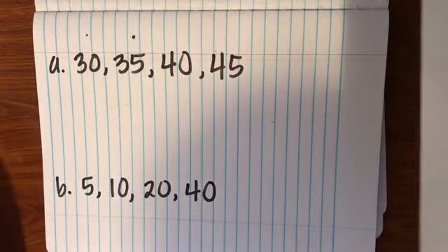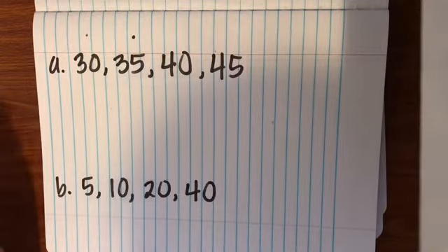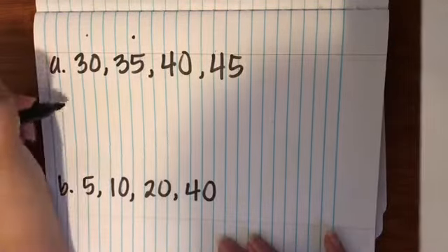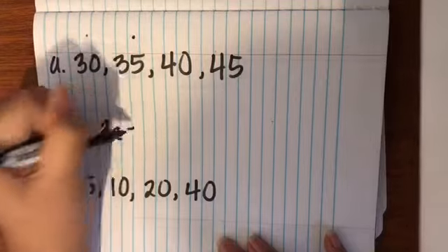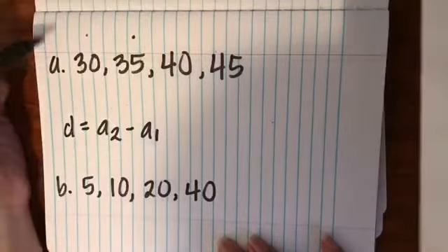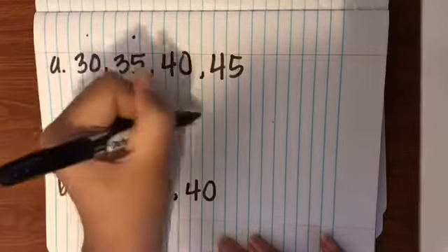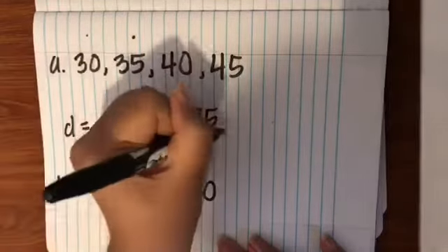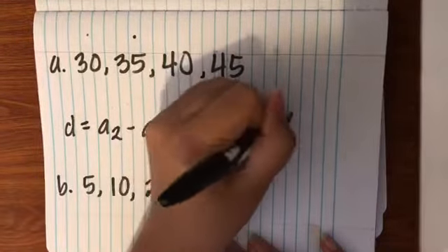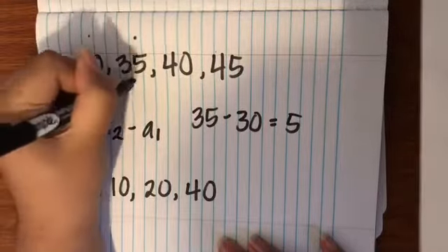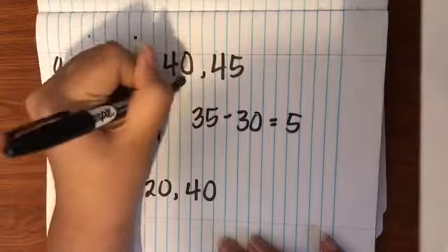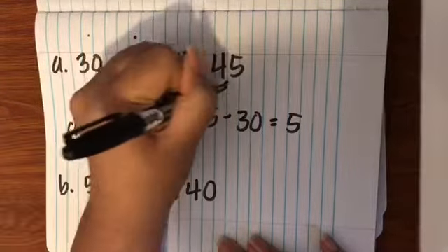Okay, so today we're going to be doing arithmetic sequences, and the first step to solving an arithmetic sequence is finding the common difference. And the formula for the common difference would be d equals a sub 2 minus a sub 1. So to check that, you would take 35 minus 30, and you would get 5. So it is a constant rate of adding 5 to each term, and so on.